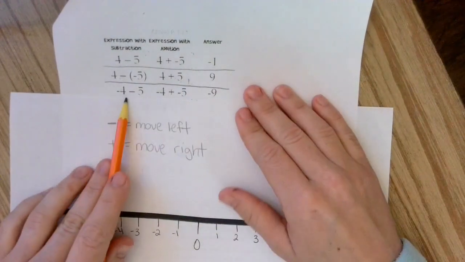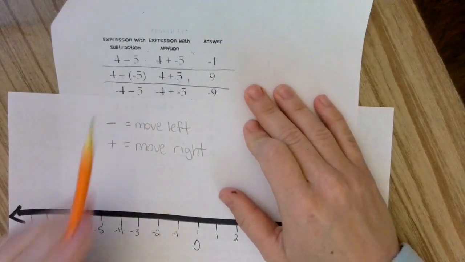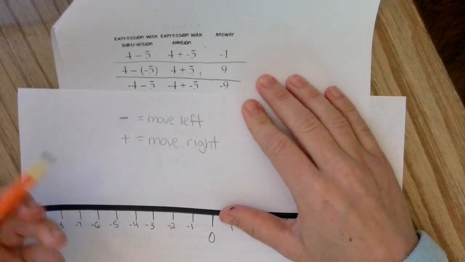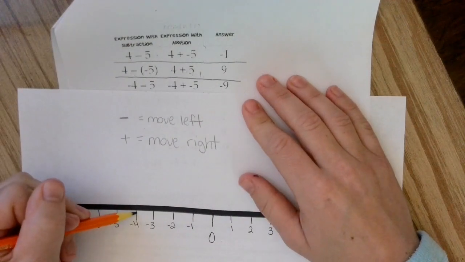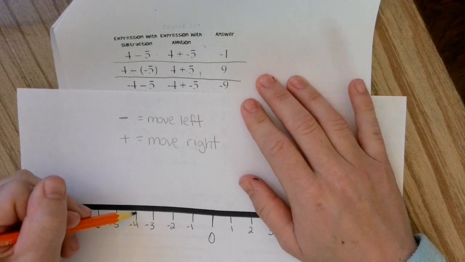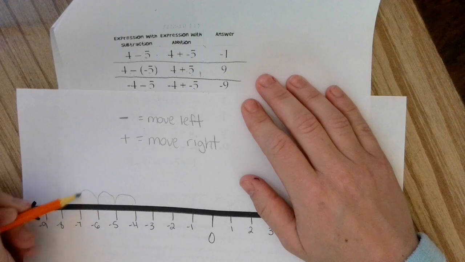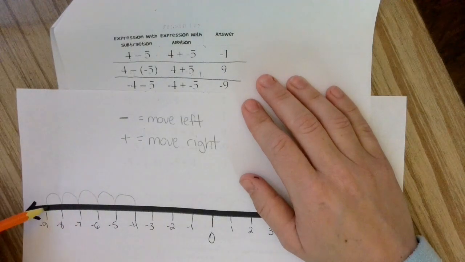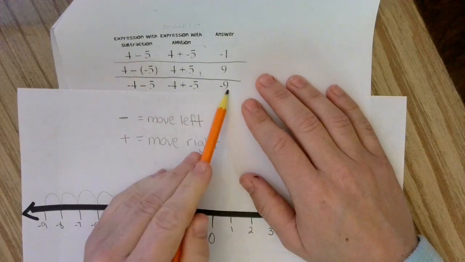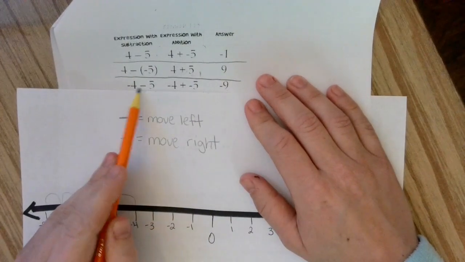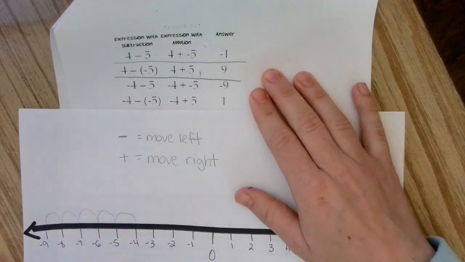Now the next one, negative 4 minus 5. So I'm going to start at negative 4, which is right here, and I'm going to move to the left 5 places. 1, 2, 3, 4, 5. So my answer is negative 9, which is what I got. And this is the same as this.